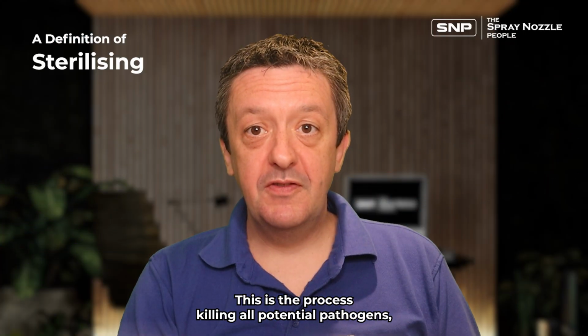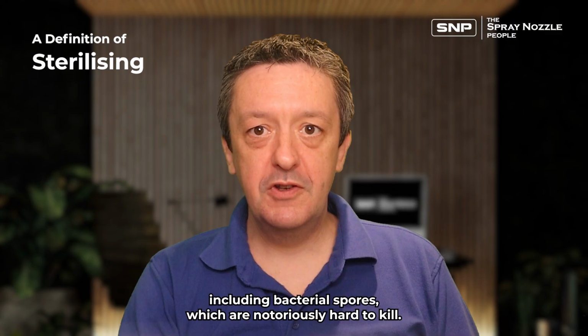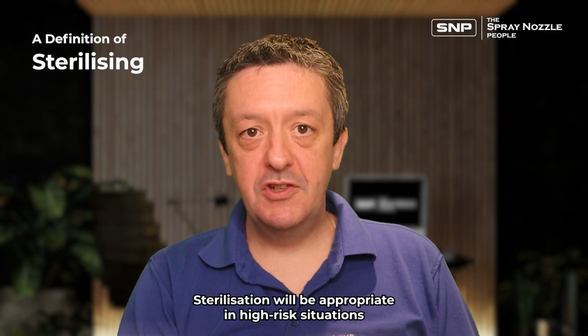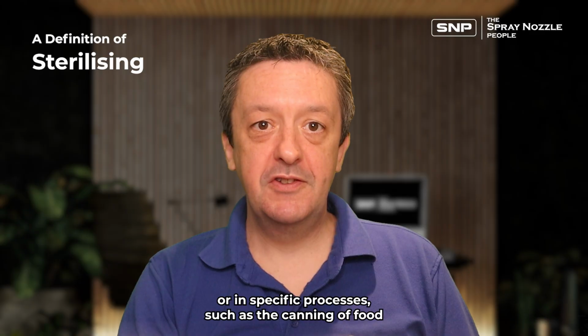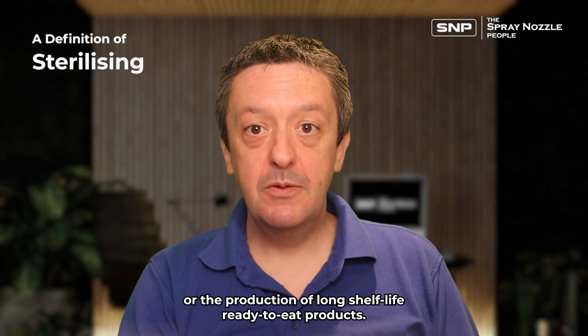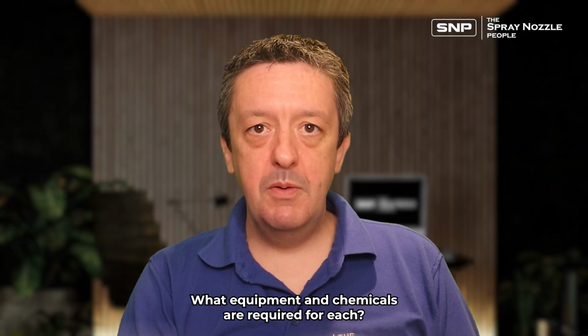Now, sterilisation is the process of killing all potential pathogens, including bacterial spores, which are notoriously hard to kill. Sterilisation will be appropriate in high-risk situations or in specific processes such as the canning of food or the production of long shelf-life ready-to-eat products. So that's the definitions defined. What equipment and chemicals are required for each?